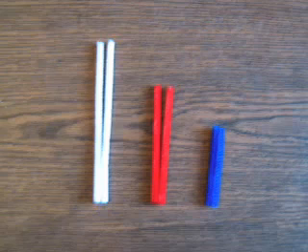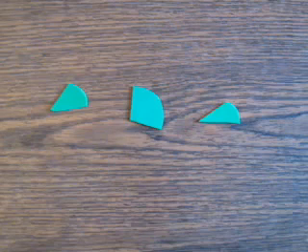For this activity, you'll need 6 pieces of pipe cleaner. Each pair of pipe cleaner will need to be the same length. It is also helpful to have each pair represent a different color so you can understand the difference between the corresponding sides. You will also need 3 pieces of foam to represent the angles of the triangle.